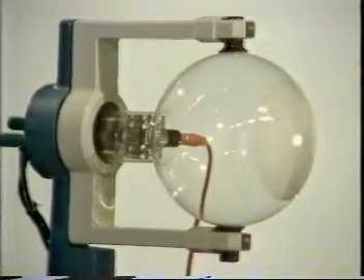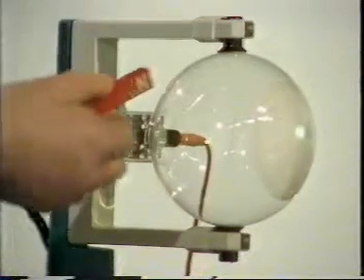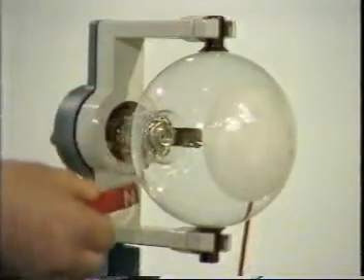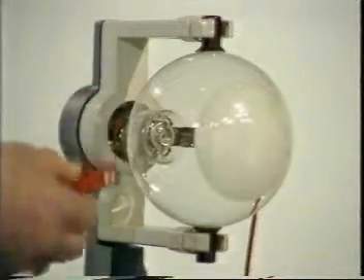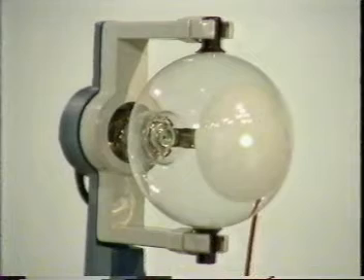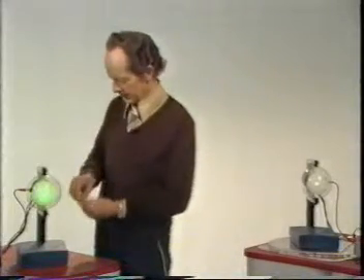Now I can demonstrate that we are really dealing with electrons by bringing up this magnet. As you can see, we can move the spot around because the electron beam consists of moving charged particles, and these trajectories are affected by a magnet. Okay. So what's the difference between this tube and this one over here? Well, the difference is this.